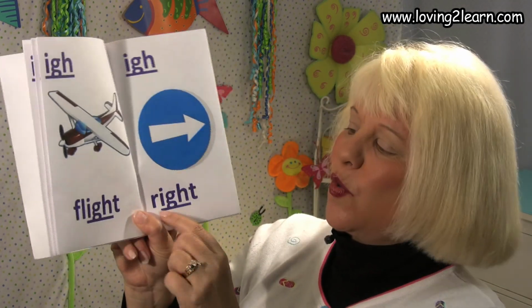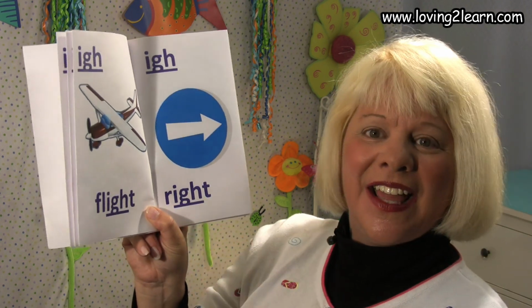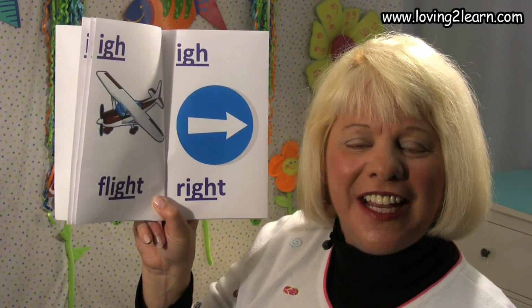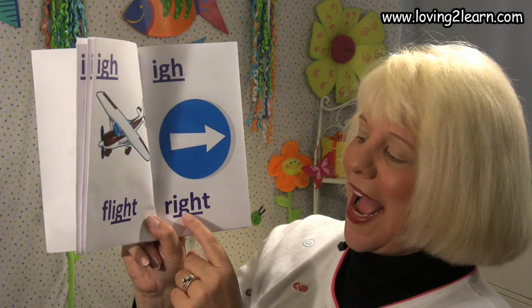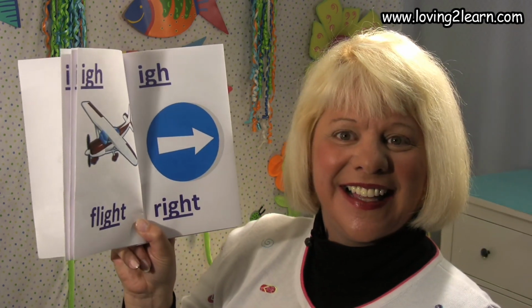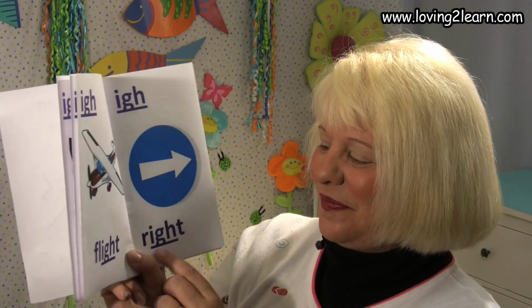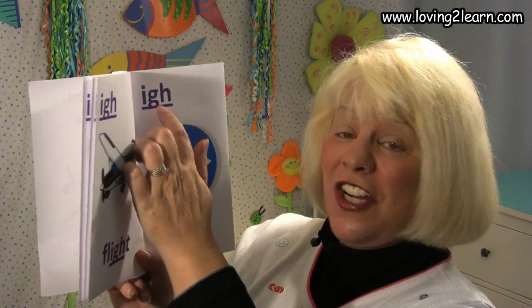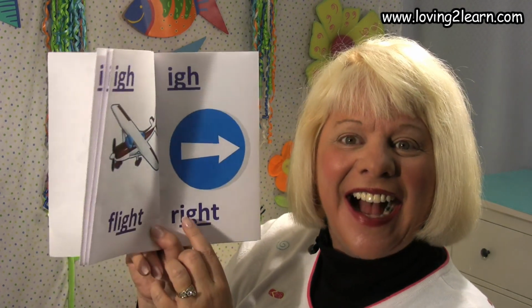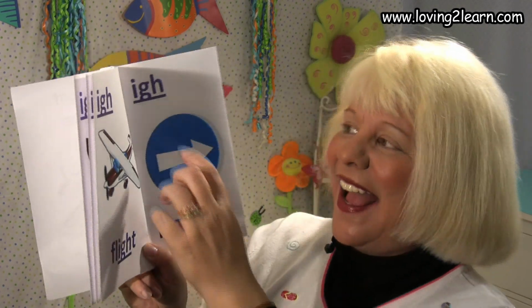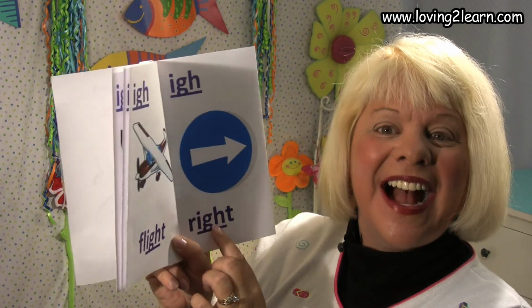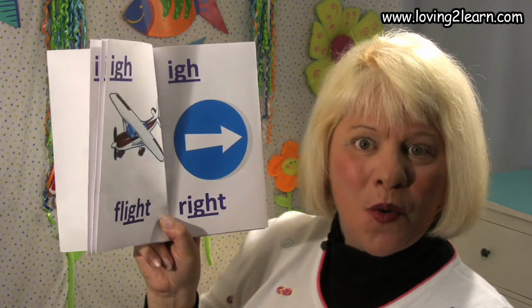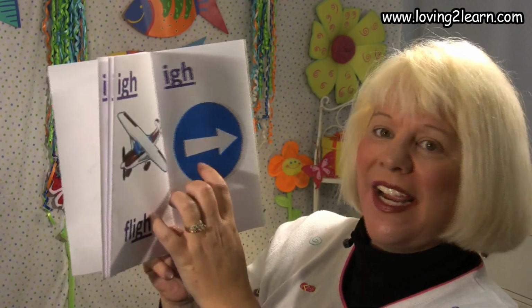Here we have the IGH. Here's an arrow, and it's pointing to the right. Here's the word right. Where do you see the IGH in the word right? That's right, in the middle. So we're going to read this page. IGH, right, I. Read it with me. IGH, right, I. One more time. IGH, right, I.